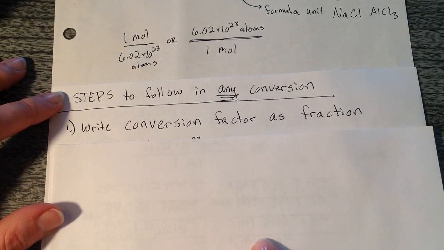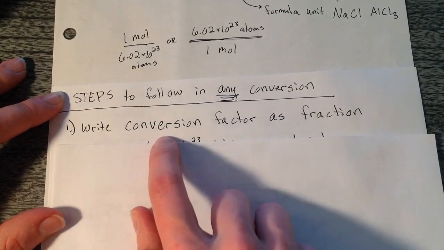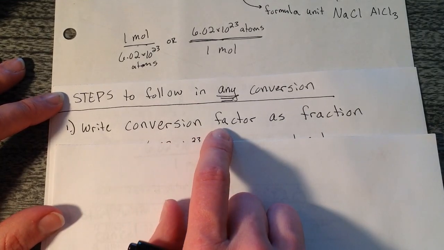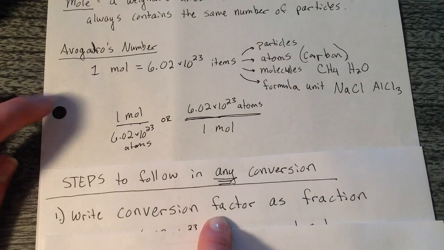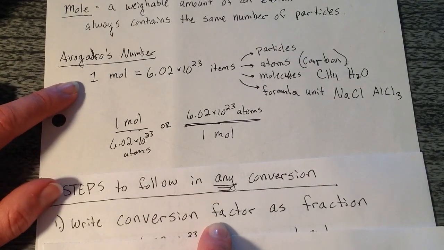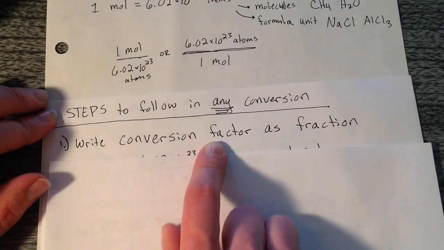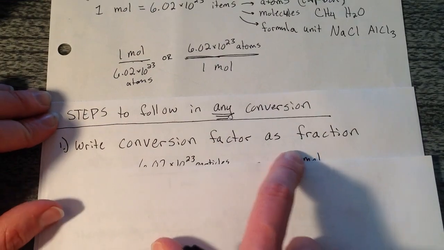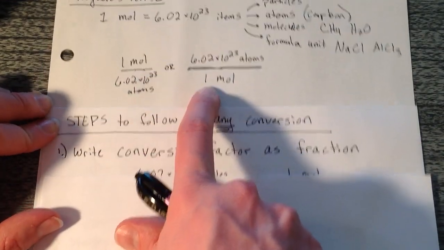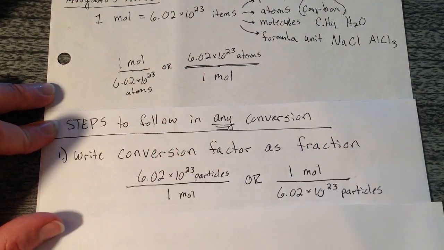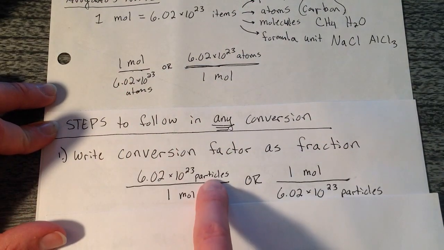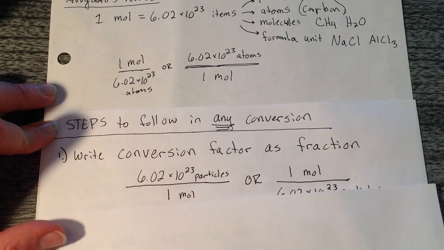First, we want to write our conversion factor as a fraction. Our conversion factors are the relationships. So this would be molar mass as a conversion factor, or in the case of what I'm introducing today, we're using Avogadro's number as a conversion factor. And what I mean by write them as fractions is simply what we did up here. I just write them two different ways to mean the same thing. Here is another example in which I used the unit particles.